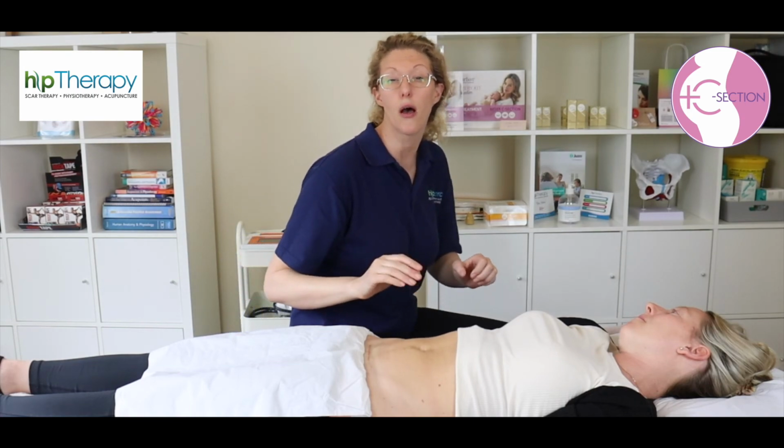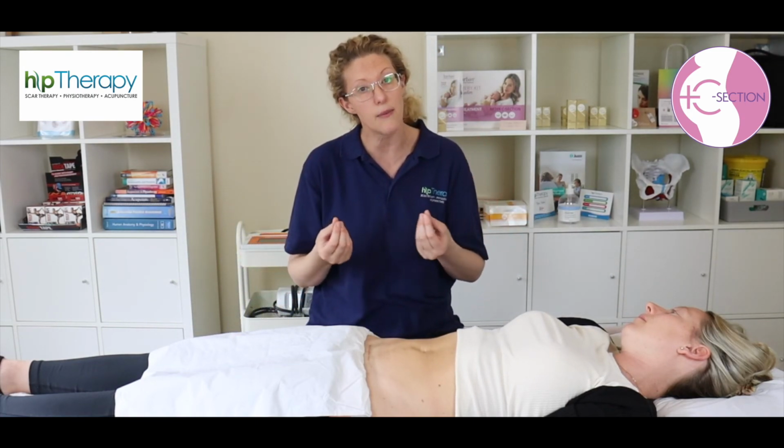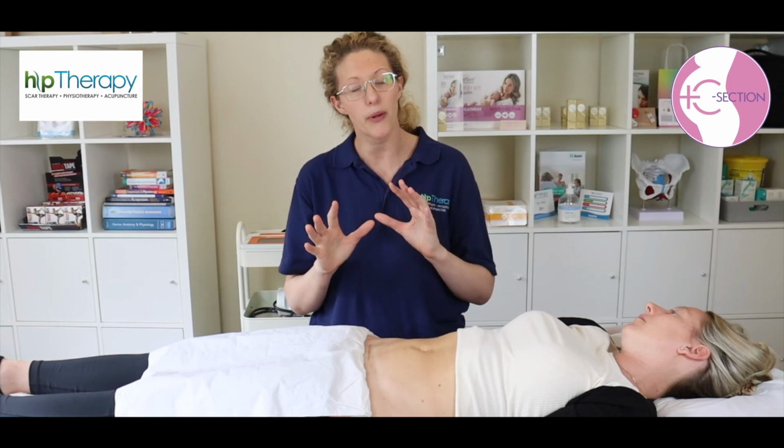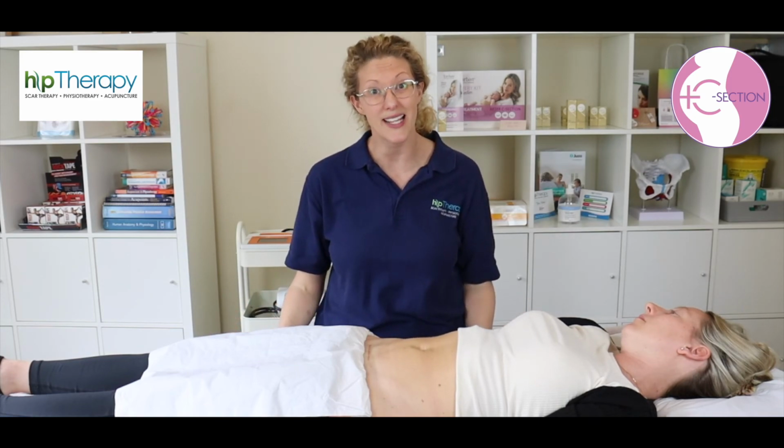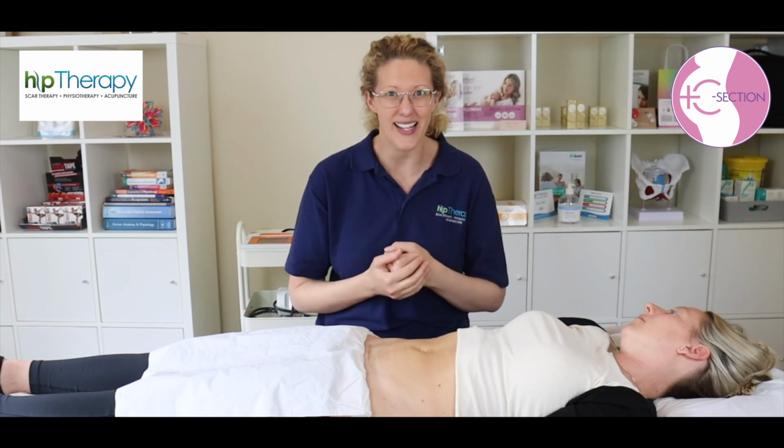If you're doing your scar massage and the tissues become inflamed and red, then please stop. Give yourself 1 or 2 days of rest, no massage, allow the tissues to heal, and then start again at a lighter pace.